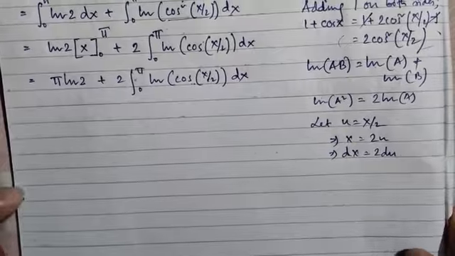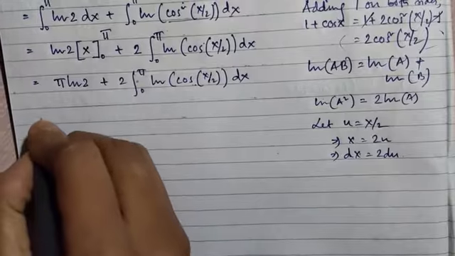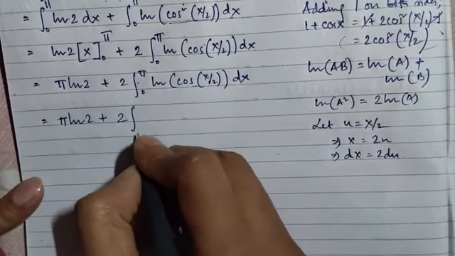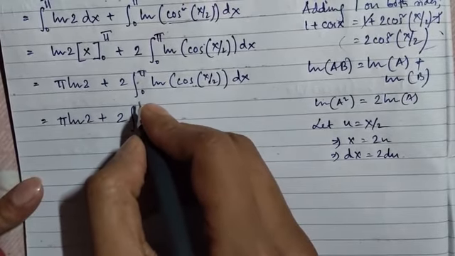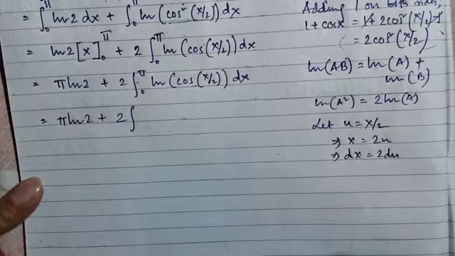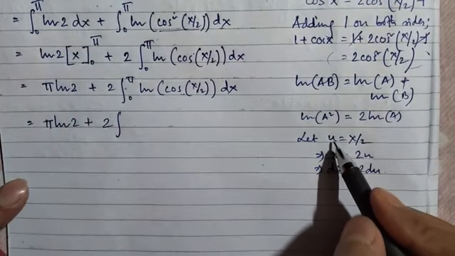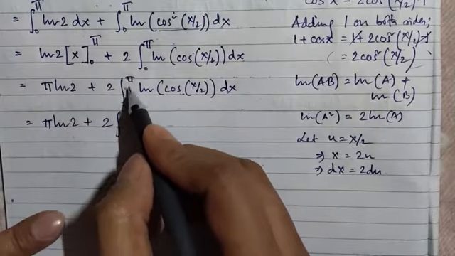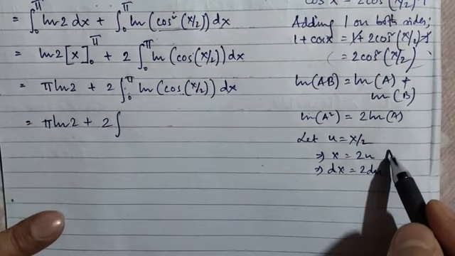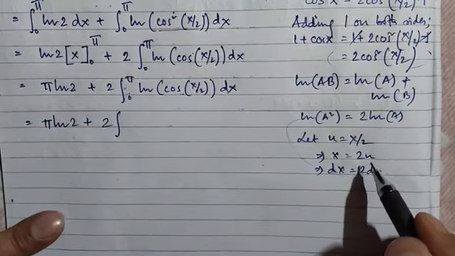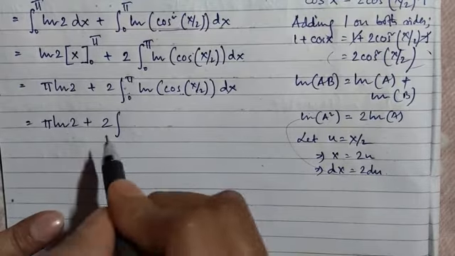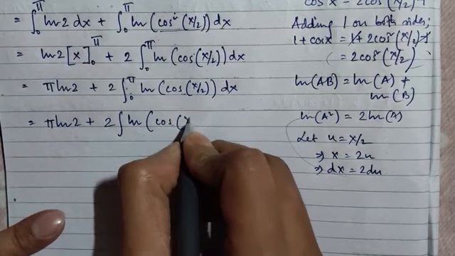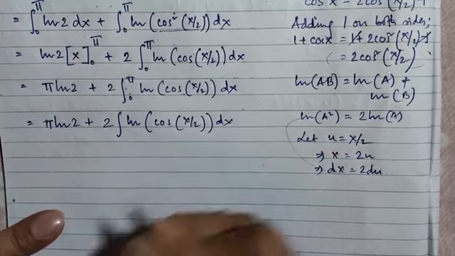Getting this point? Now we will be writing this pi ln 2 plus 2 to 0. We will not be putting the limits now, as the variable got changed, by the principle of substitution. I will be putting these limits based on this value. Once we substitute, the limits get changed, right? So I'll be putting that at last. Let's write this ln cos x by 2 dx.